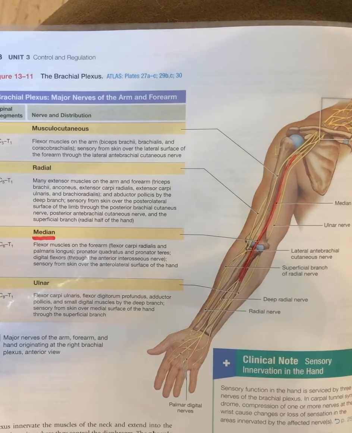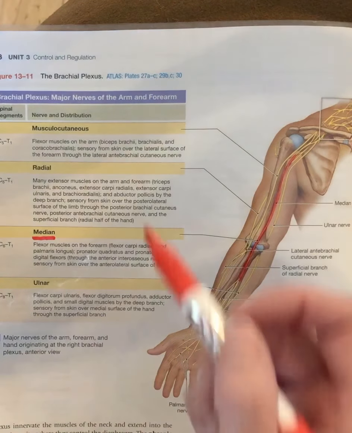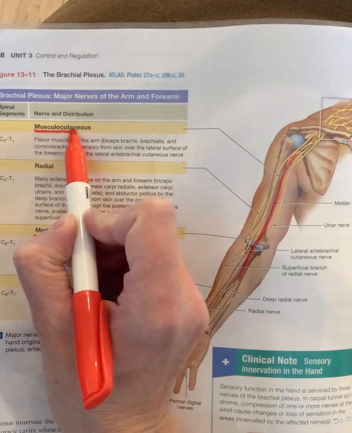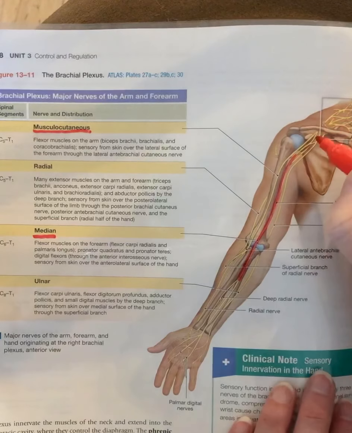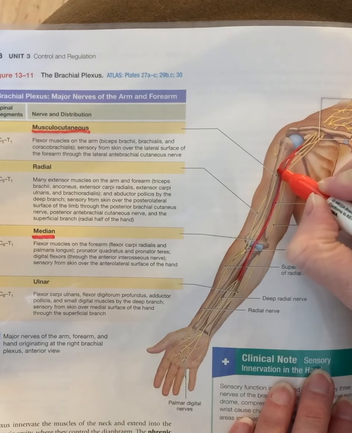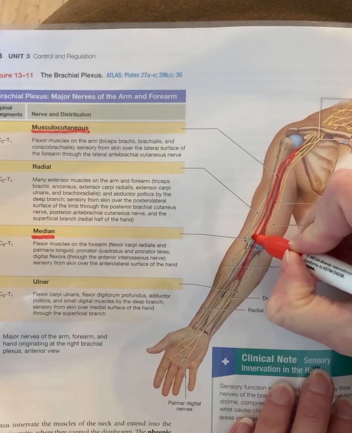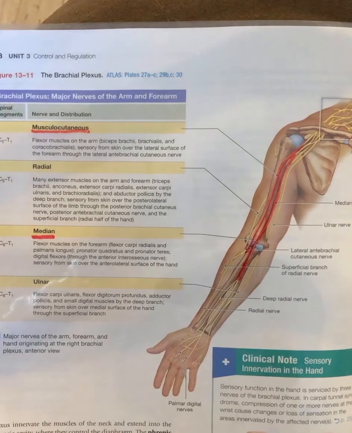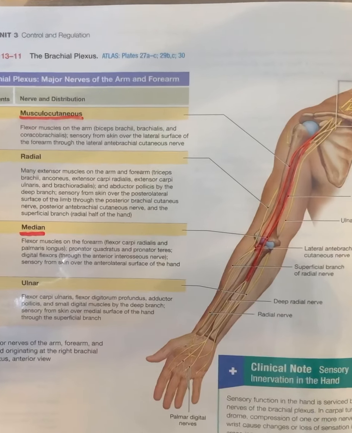That's your median nerve. The next one on our list is our musculocutaneous here. So that one sits just lateral to that median nerve, runs right along the humerus. Okay, and then it splits, so we'll stop right there where its split is. Zoom in a little bit.